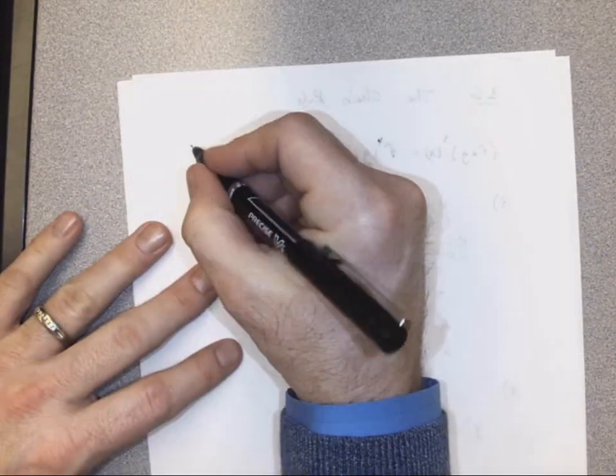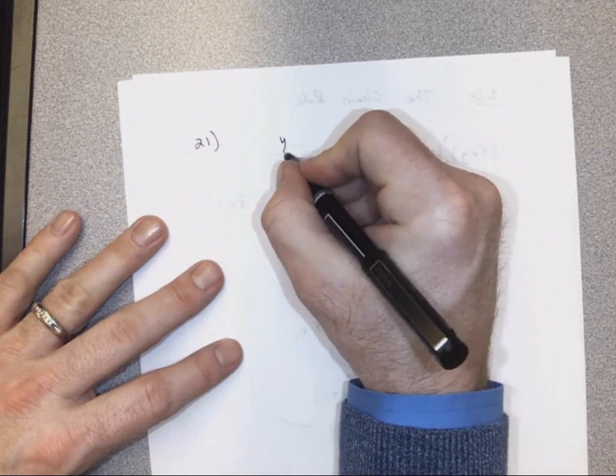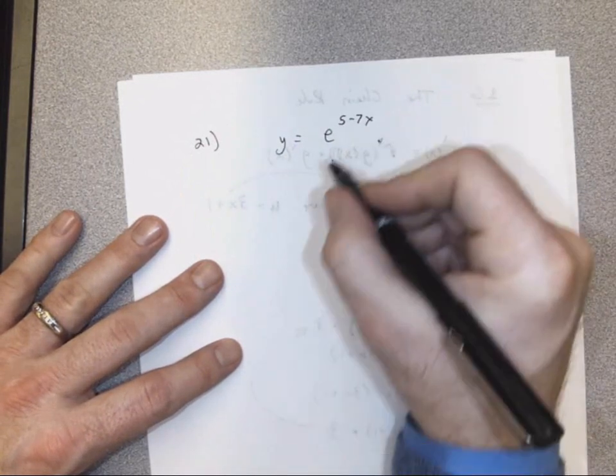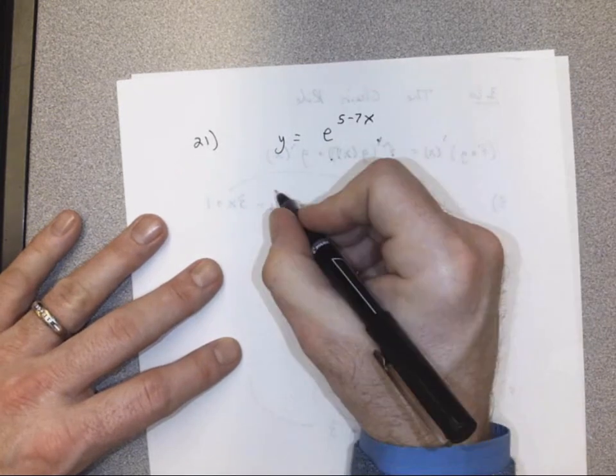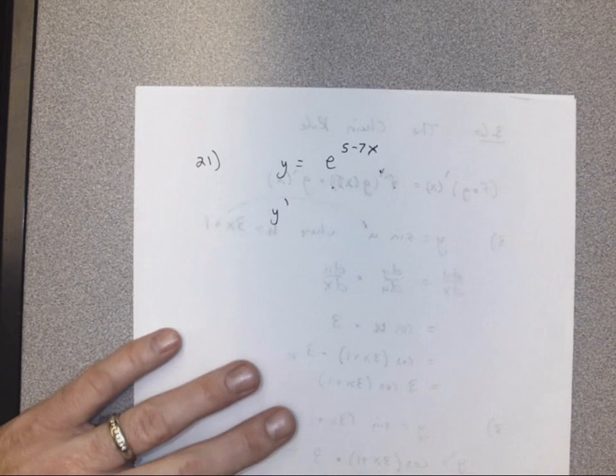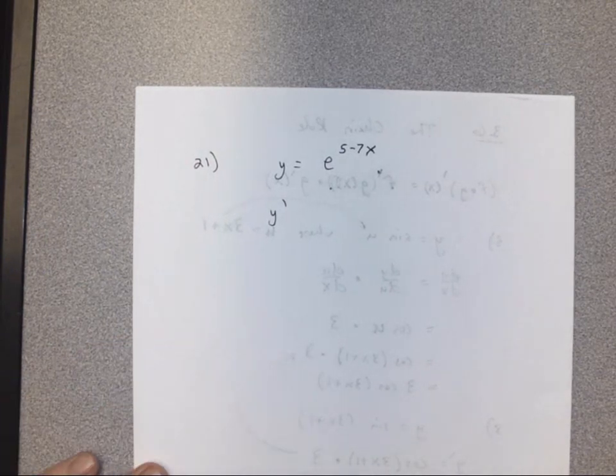21, we have e to the 5 minus 7x. So 21. If y is equal to e to the 5 minus 7x, what's its derivative? What would y prime be? It's so messy.